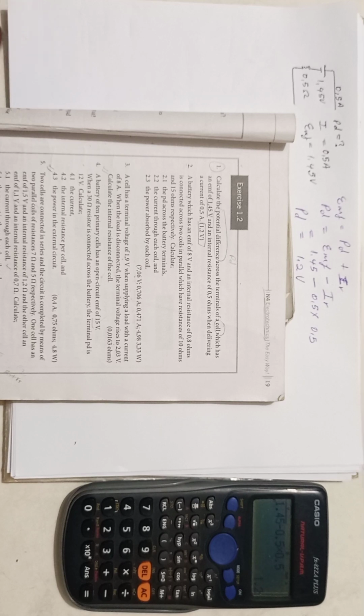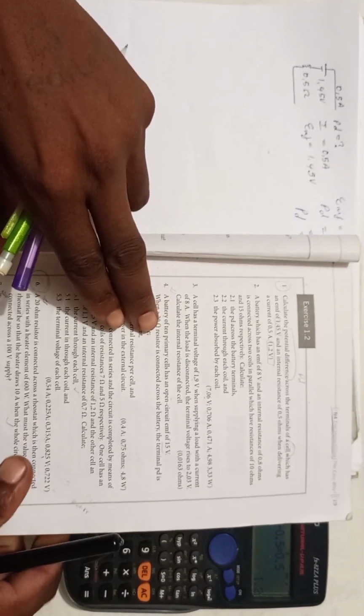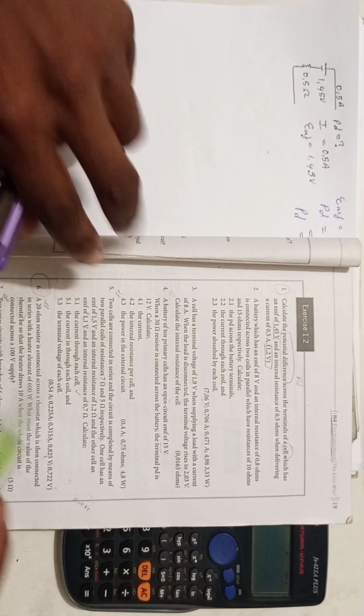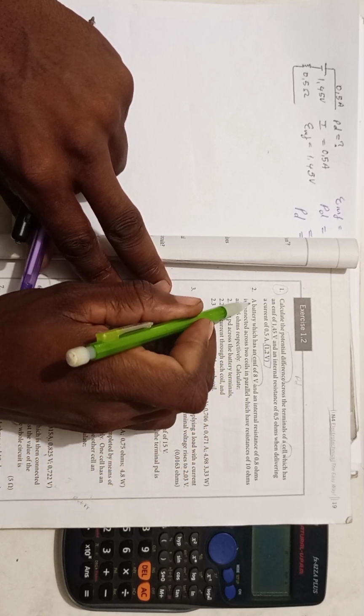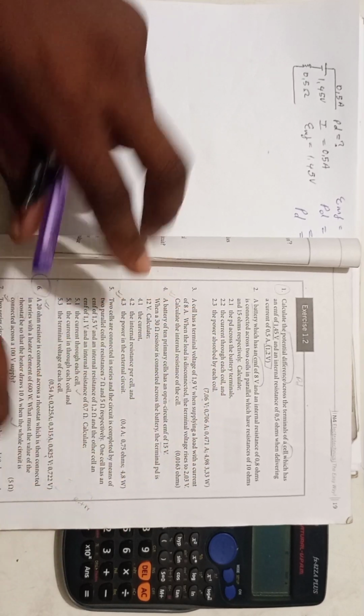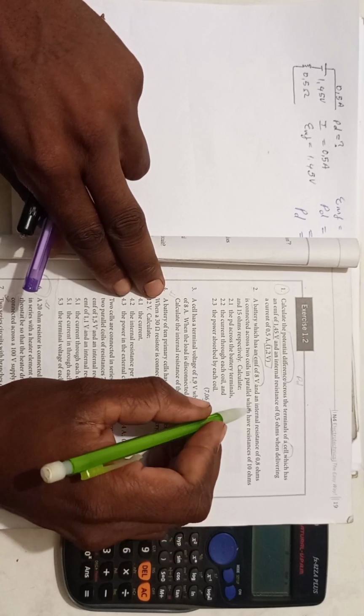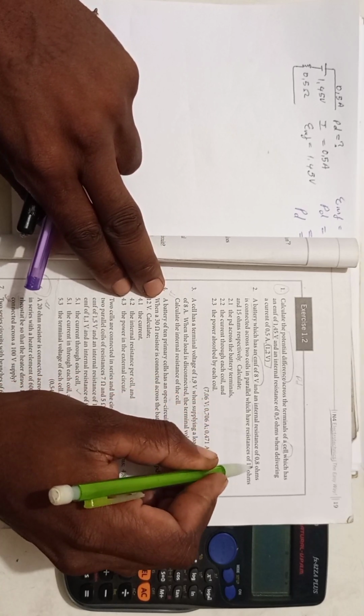Let us continue and do number 2 on this exercise. On number 2, we are told that a battery has an EMF and internal resistance.